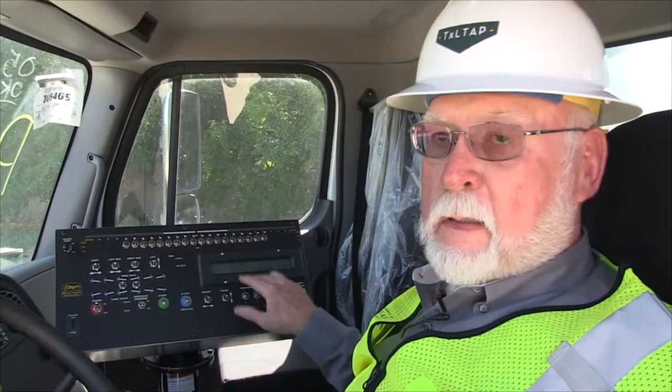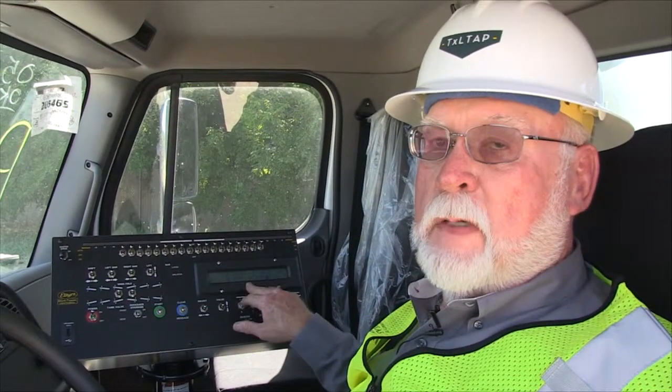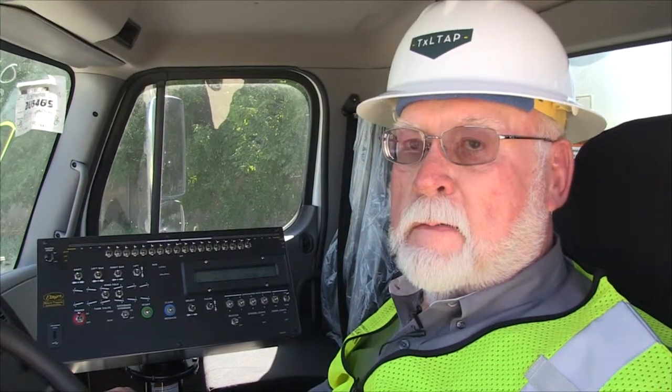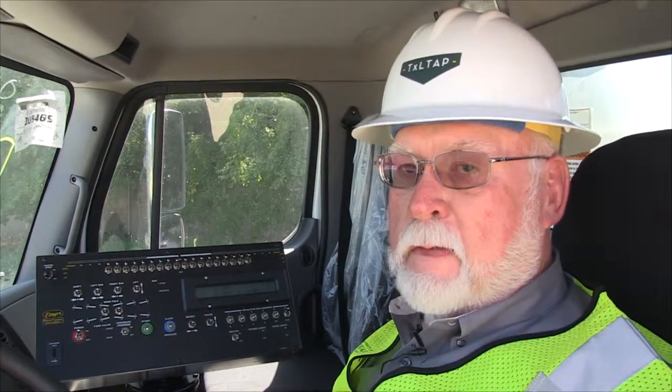If you punch in 0.5 gallons per square yard, that's exactly what your truck will put out when you're rolling down the road. It takes all the guesswork out of it for you. You don't have to do your manual calculations anymore. It's just a lot better system. It's more accurate and a lot friendlier for the environment.